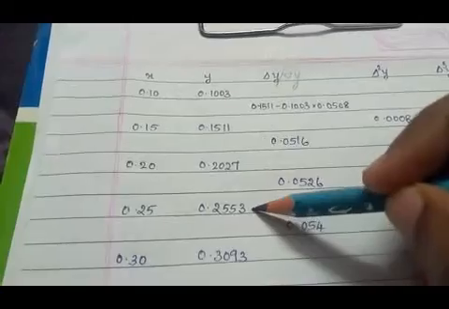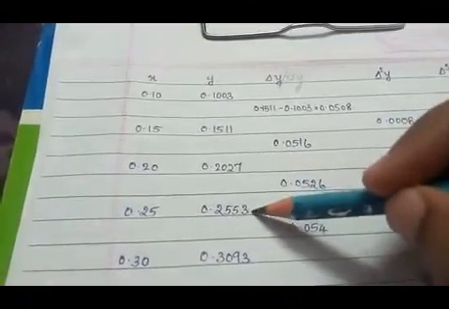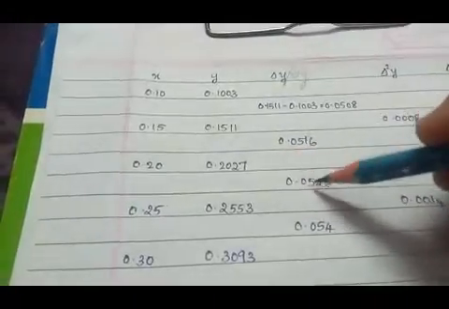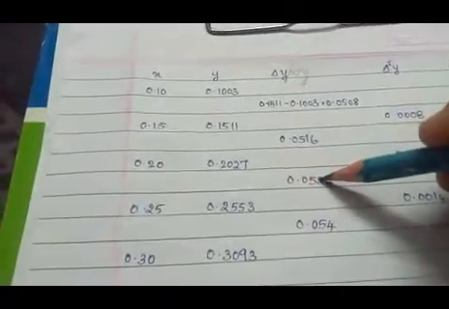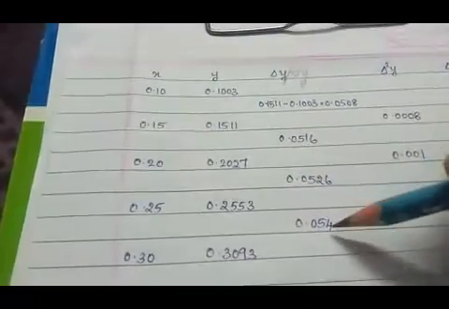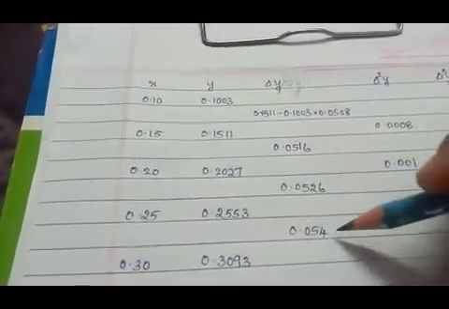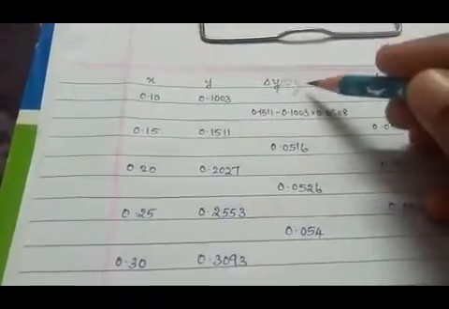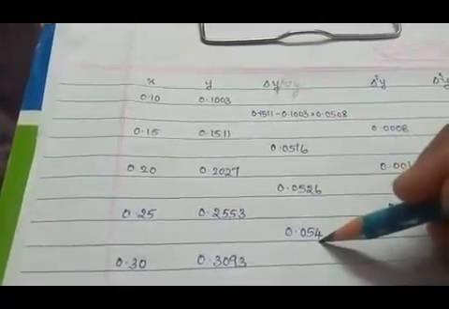The next value will be obtained by subtracting 0.2553 minus 0.2027, and it should be written in between these two numbers. Then we'll get the last value for the first forward or backward difference.